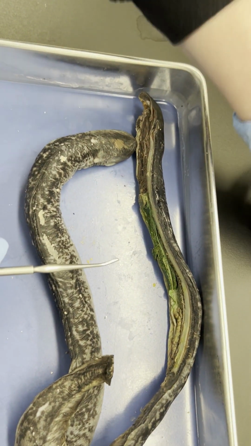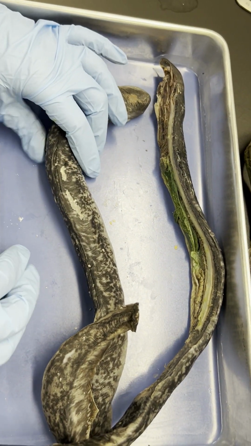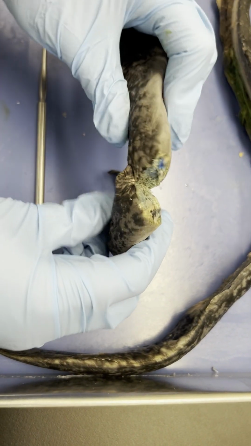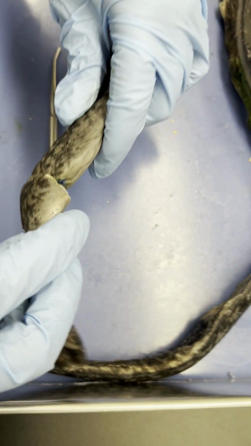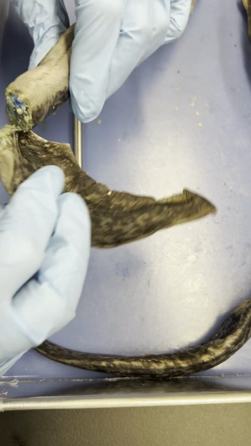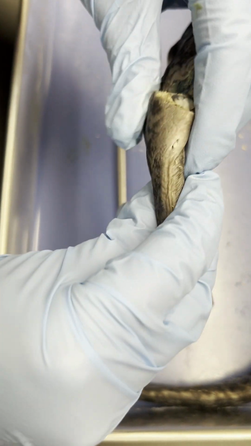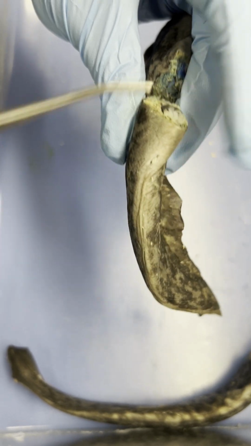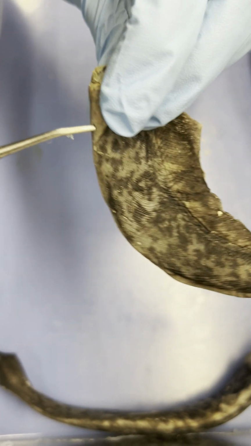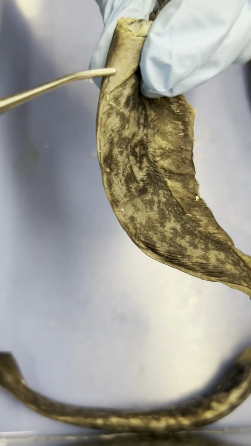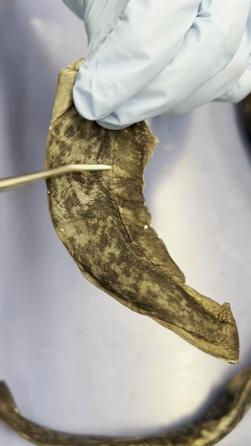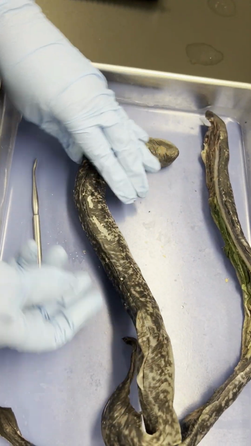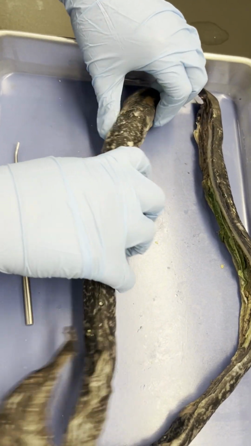And then last but not least, we cut through the tail, a cross section through the tail. Now, when the company injected these guys with dye, they already made a cross section near the tail. But when I look closely, I can see that after the spot where they made that cross section is where we have our cloaca. So I am going to cut further back past the cloaca to make my final cross section of the tail region. I hope that all makes sense. So now let's go about making our cross section cuts, and we'll see how it goes.